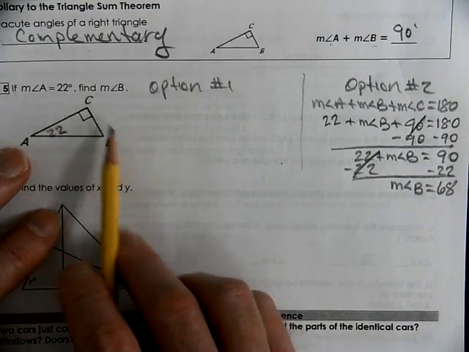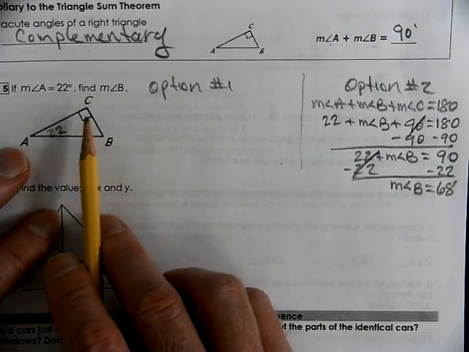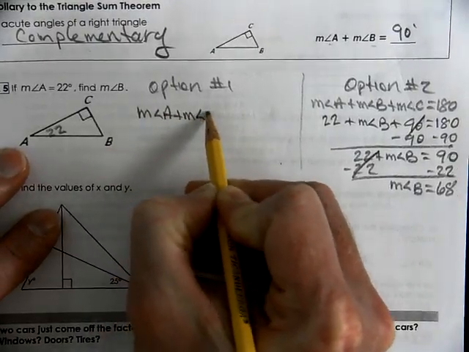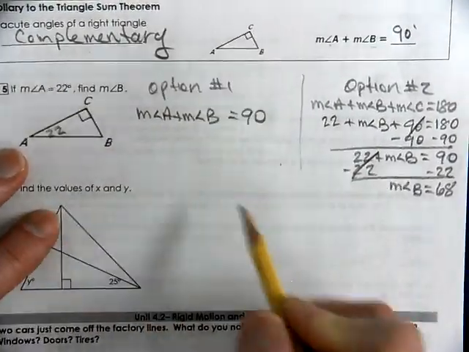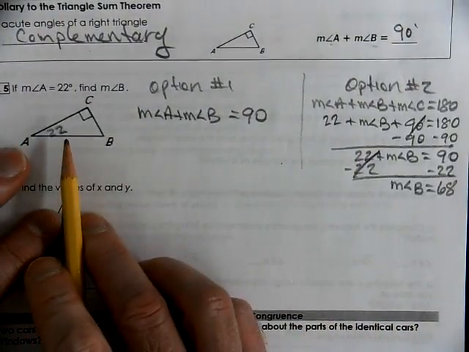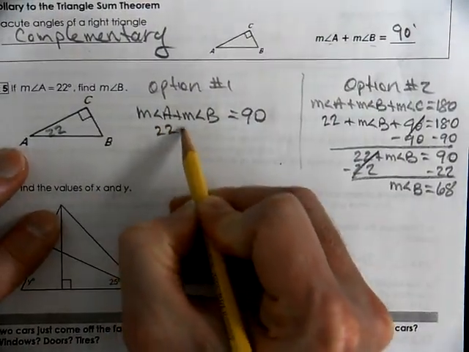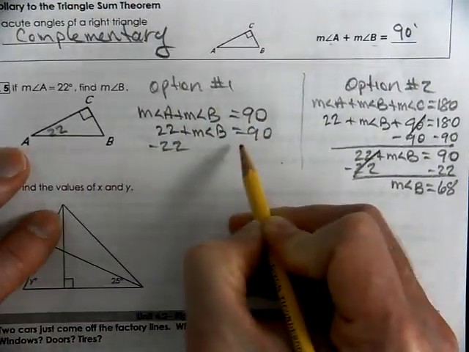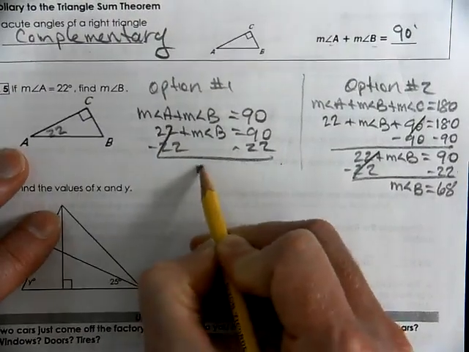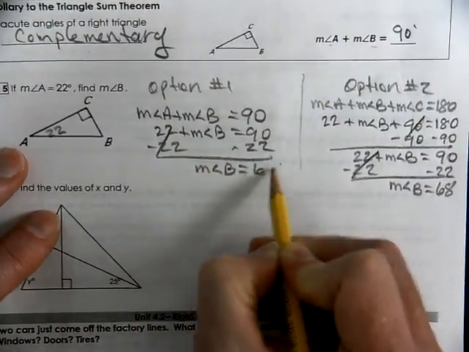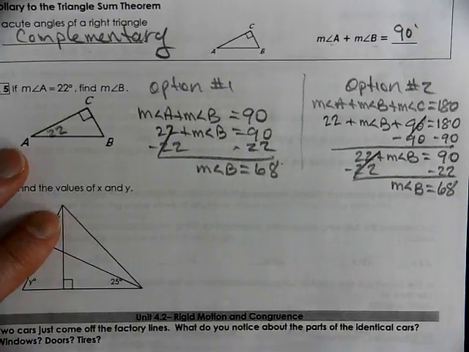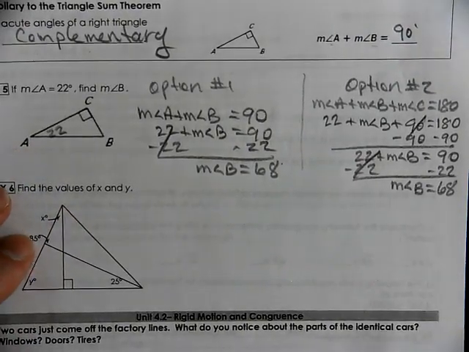So, I know this is a right triangle. I don't even have to deal with this 90. I can say that the measurement of angle A plus the measurement of angle B equals 90. And that's 22. So it's a teeny bit different. It has less steps. It has the same answer. Either way you do it. So whichever method that you realize, what do you recognize?